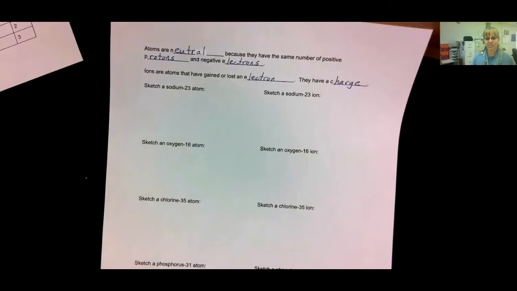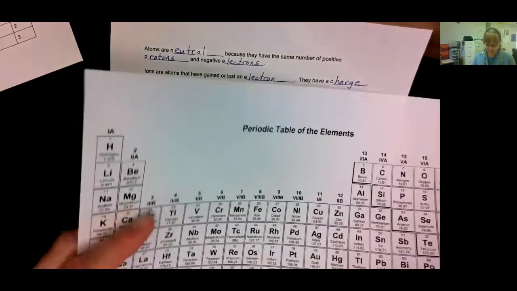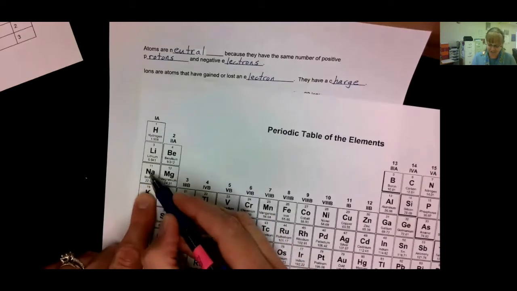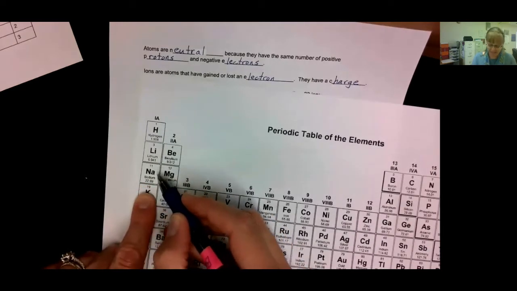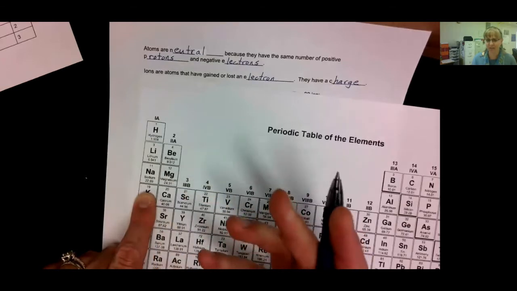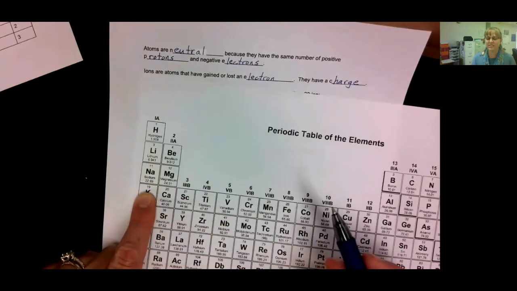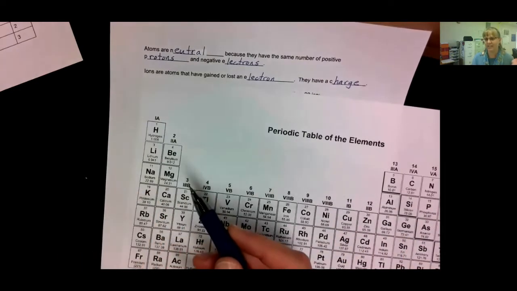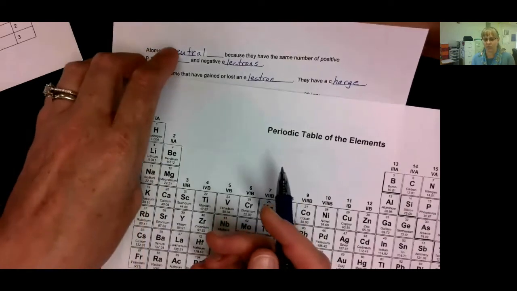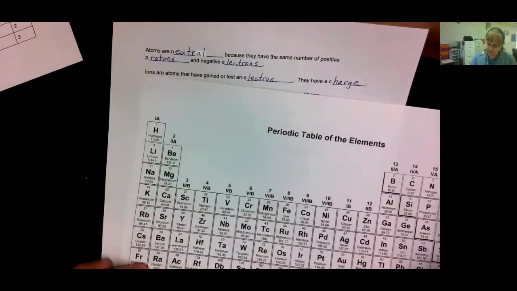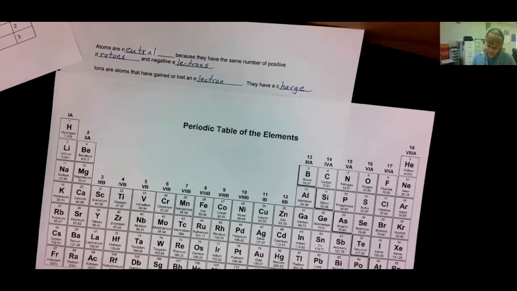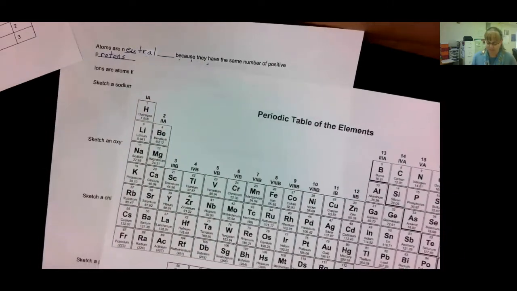So if we are sketching a sodium-23 atom, we look up sodium. Now notice, sodium is Na? There is no N or A in sodium. What's going on? Well, that's actually based off the Latin word for sodium, which is natrium. So if you ever see a weird symbol, that's why. It's usually based off the Latin word, because they'd already used S for sulfur. And I don't know why they didn't want to use SO. They just didn't.